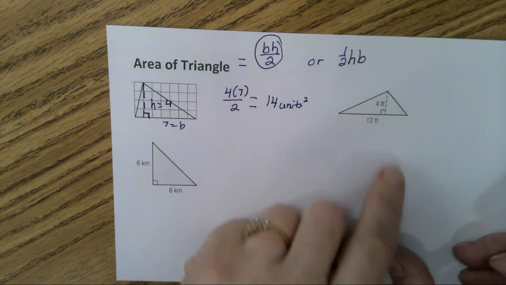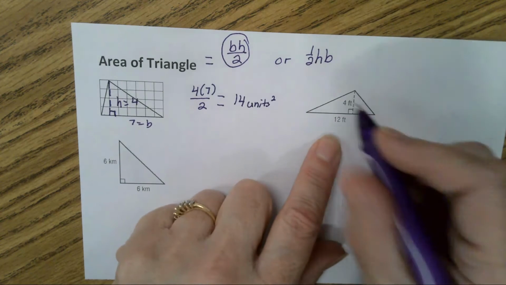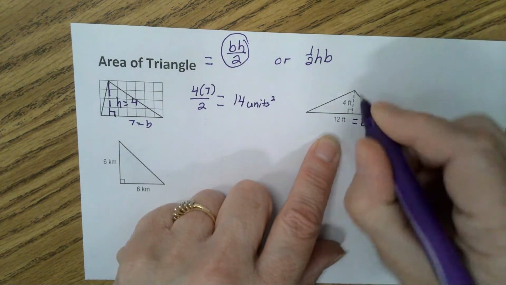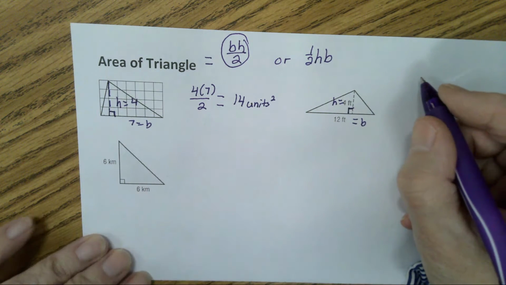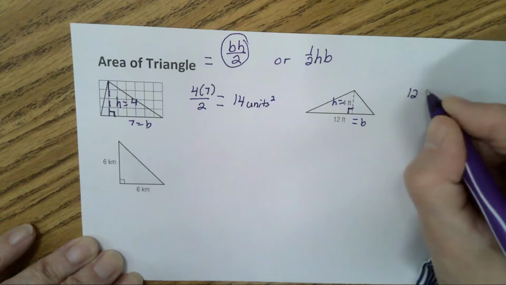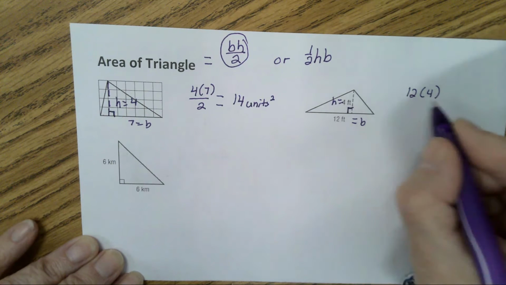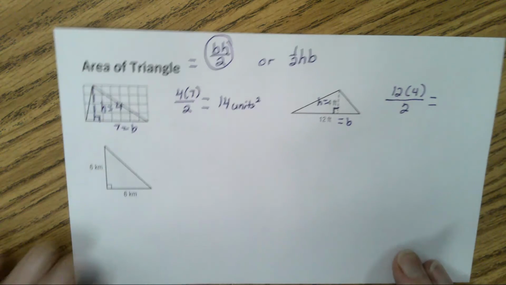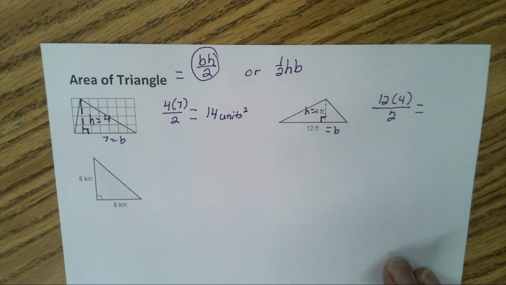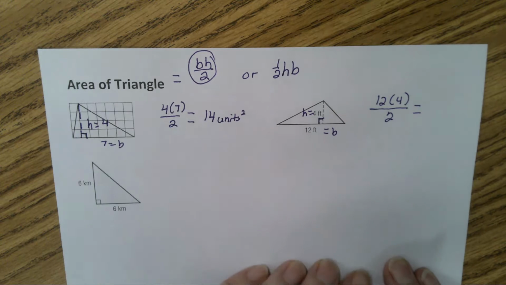Okay, let's go to this one. 12 is my base, 4 is the height, and it's got that little box. So 12 times 4, it's a triangle, divided by 2. So in your calculator, you take 12 times 4 divided by 2, and what do you get?